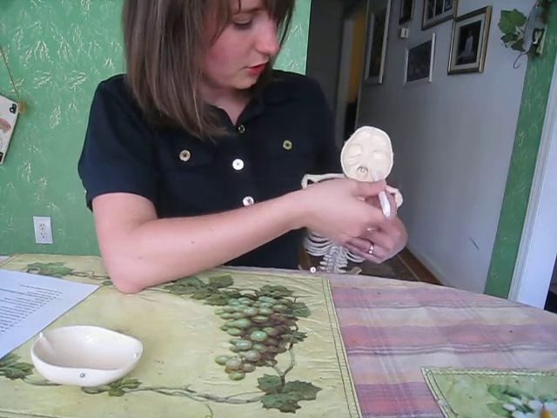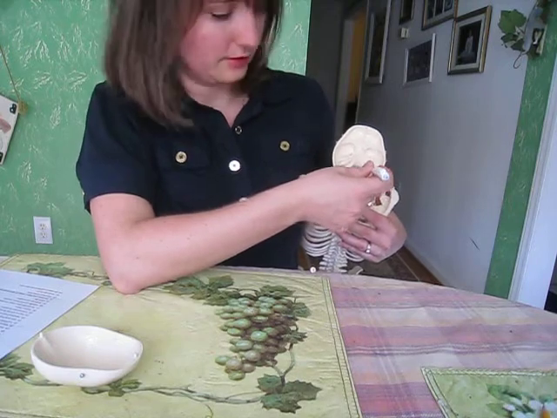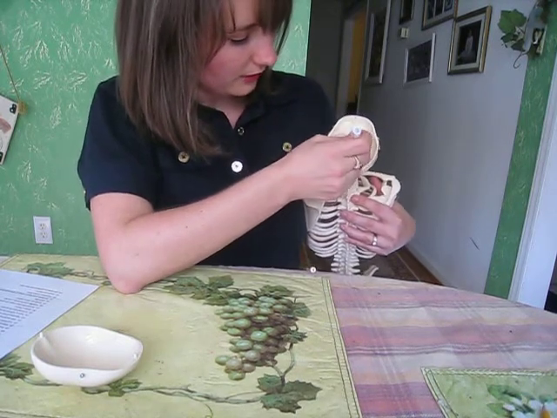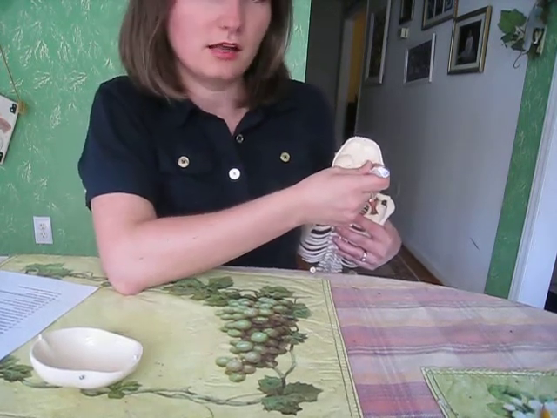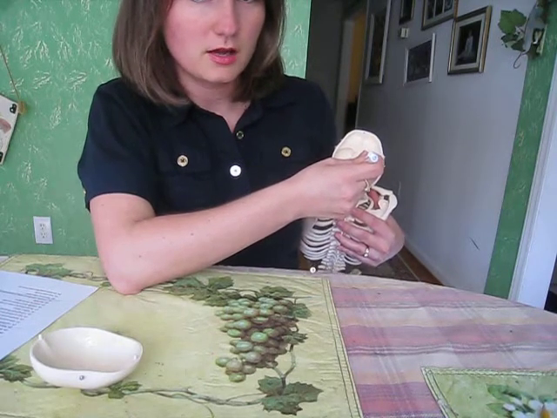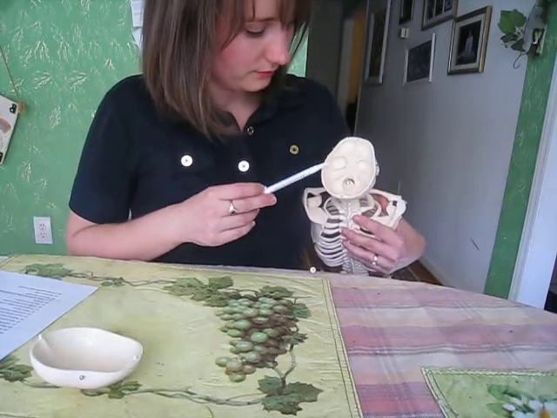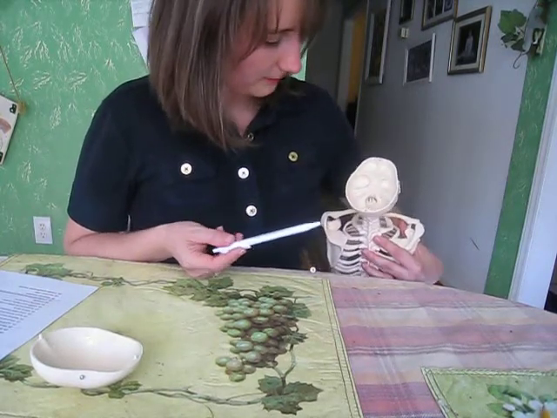Also, right below the petrous portion, we could find the jugular foramen. And right over here we could find the carotid canal, and posterior to the carotid canal would be located the foramen lacerum, which in this particular model you can't see that too well, unfortunately.